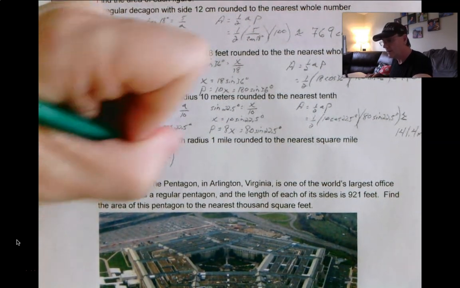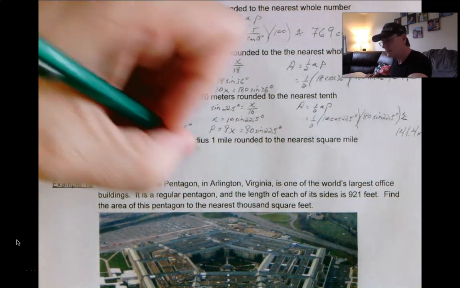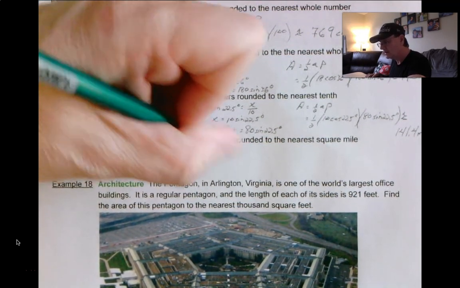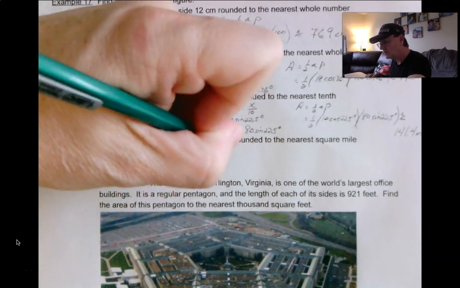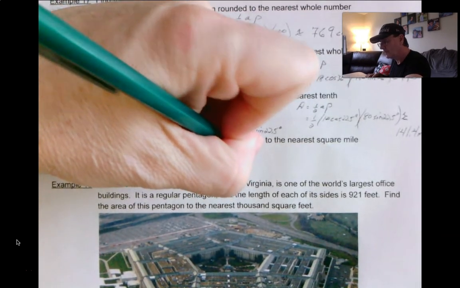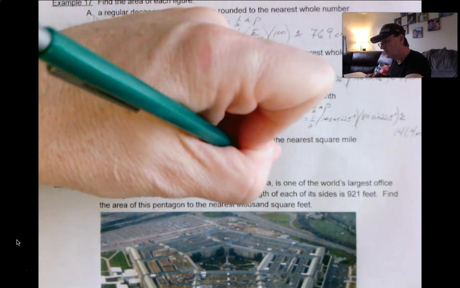So our dodecagon has 12 sides, so 12 times the sine of 180 over 12 times the cosine of 180 over 12.